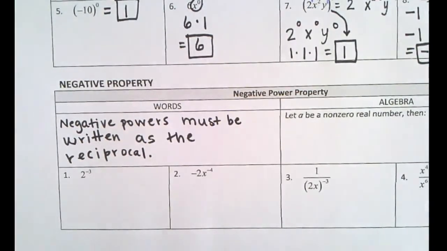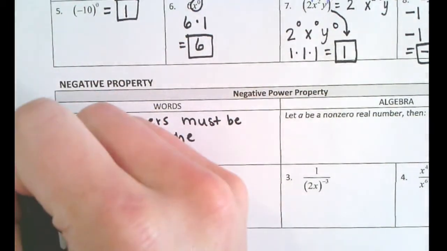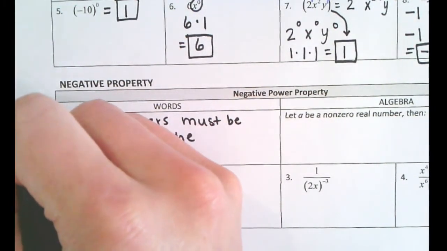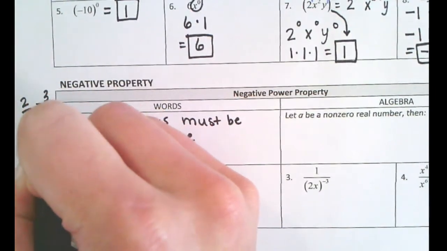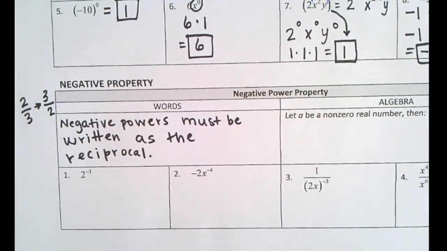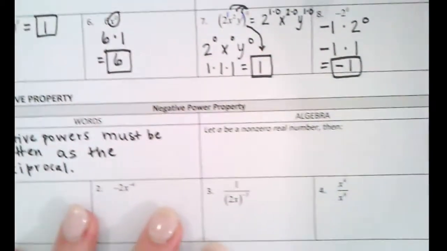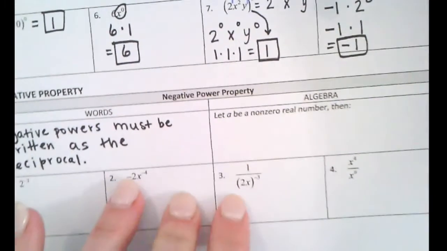If you didn't already know what the word reciprocal means, we used this in previous worksheets actually. If we had the reciprocal of 2/3, the reciprocal would be 3/2. So it is the opposite, flipping a fraction. We use this with the negative power property.